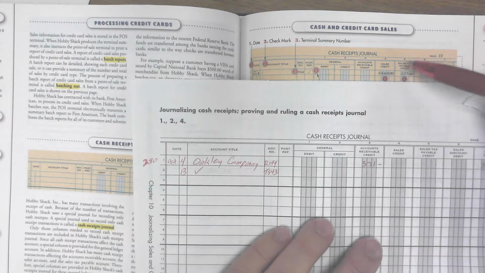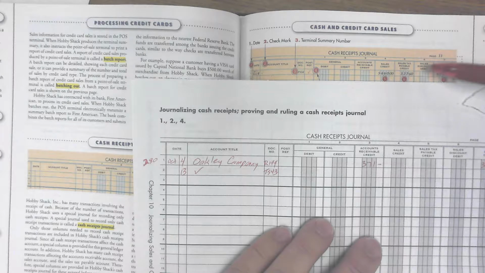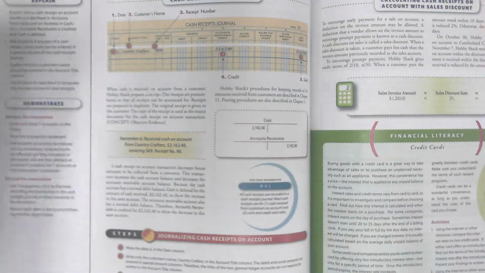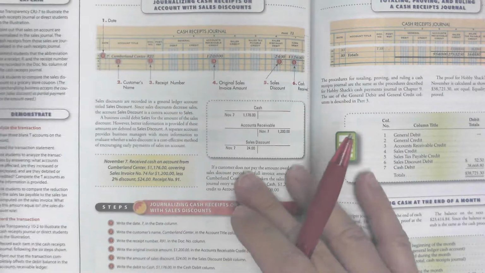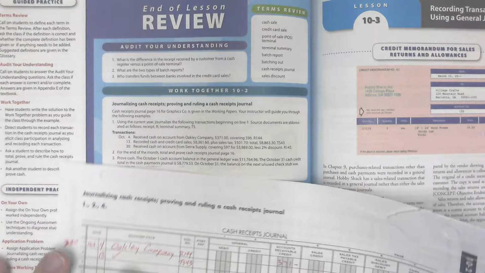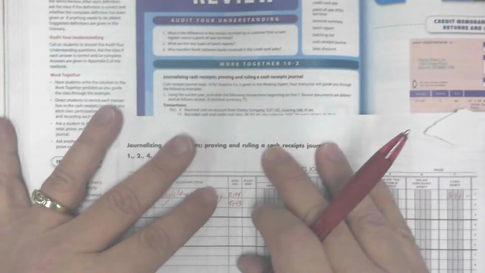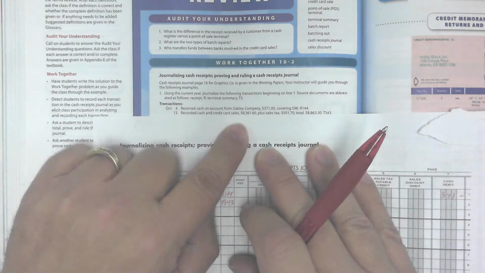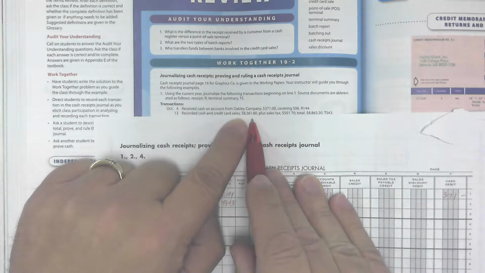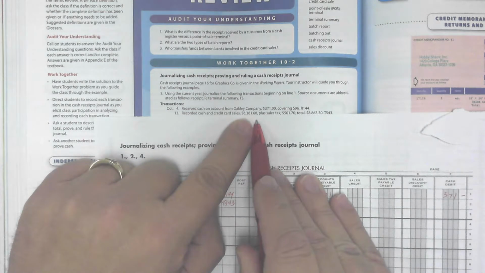And then we're going to record the sales credit, then the tax, and then the total amount of money that was taken in for a cash debit. So back. So our first number says credit card sales, $8,361.60.